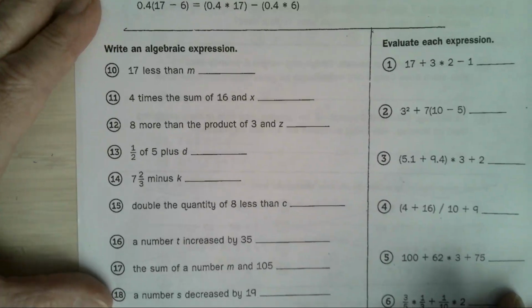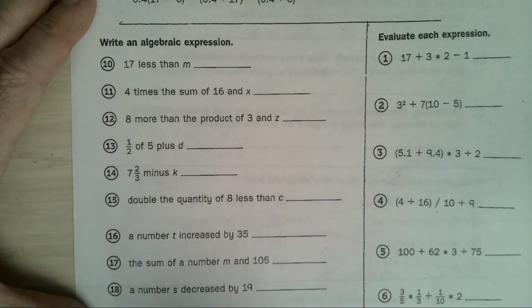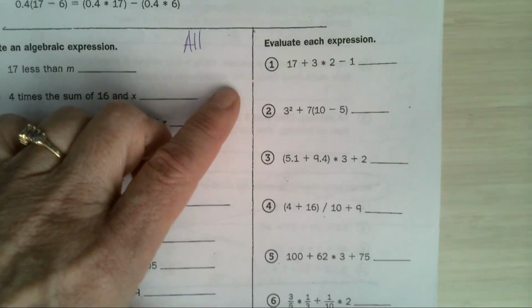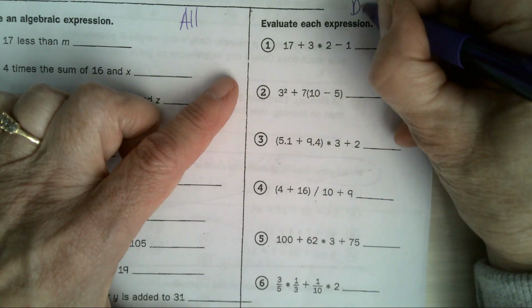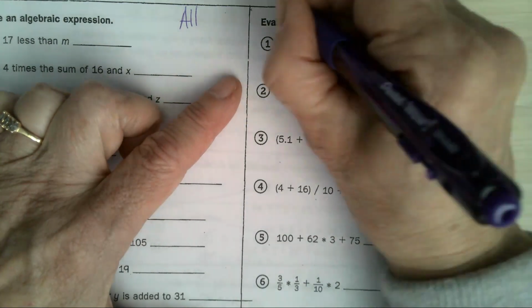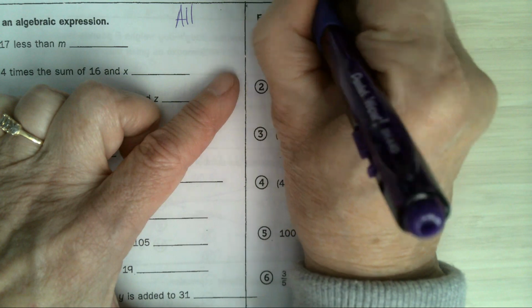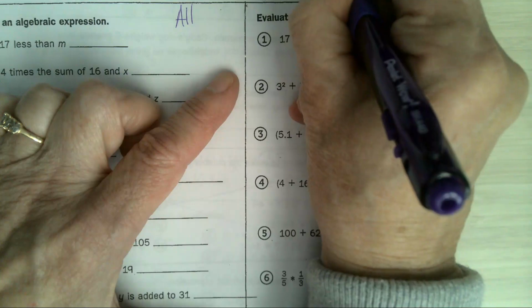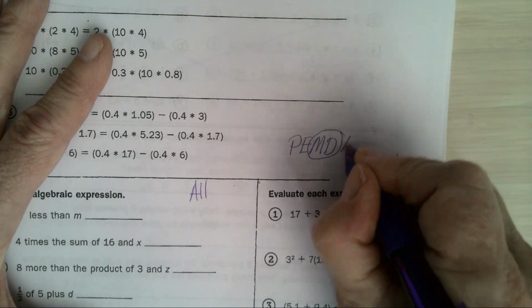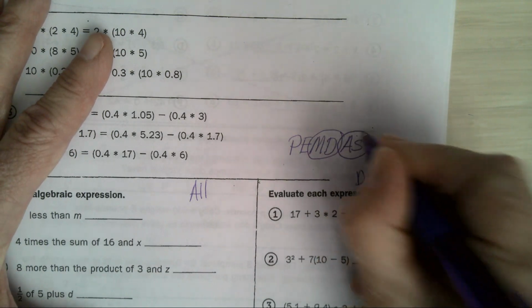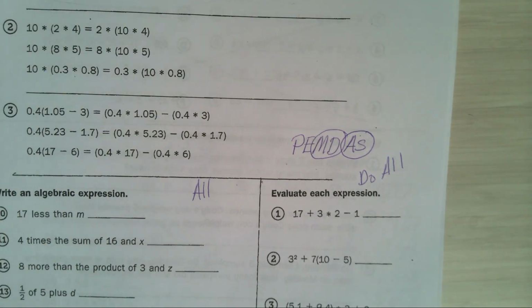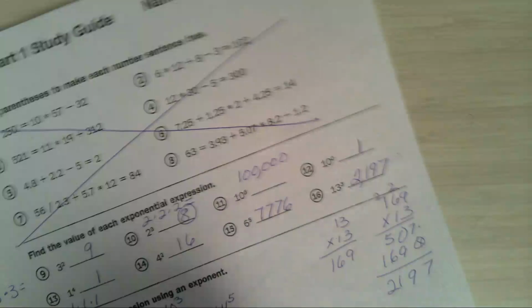Yes, you're going to write an algebraic expression. Do all of these. In this section here, do all. Be careful and remember to follow the rules of PEMDAS. Parentheses, exponents, multiply, divide, or divide, multiply, add, subtract, or it could be subtract, add, if the subtraction sign comes first. On the last page, you're not going to do all the problems.